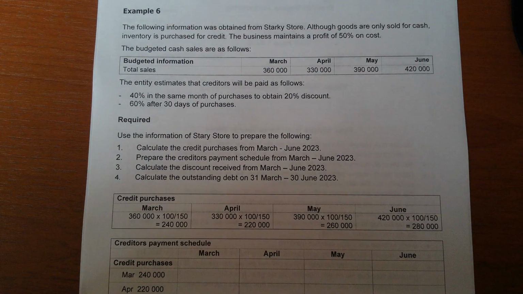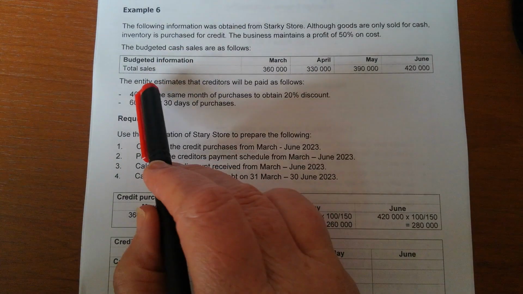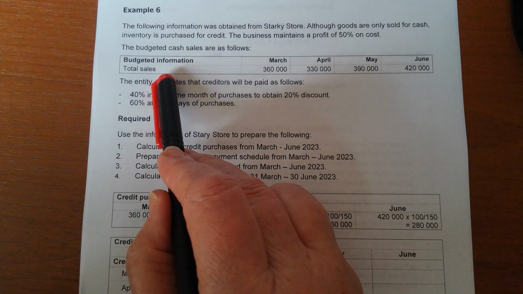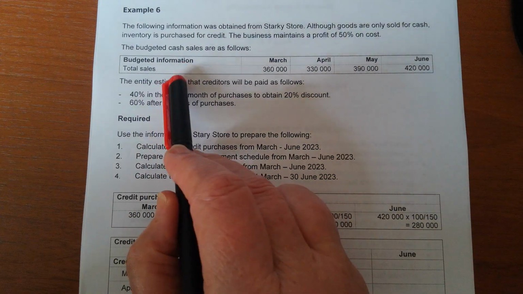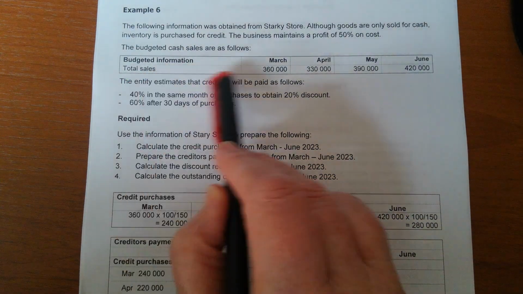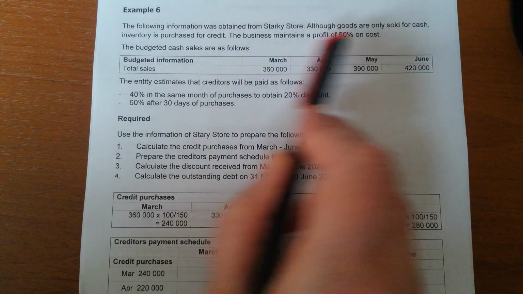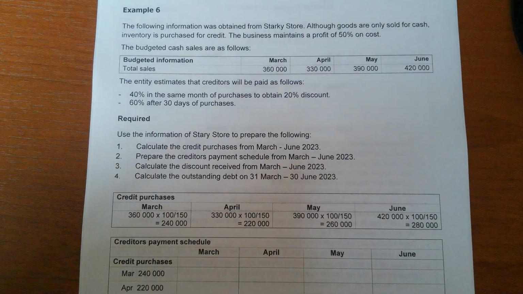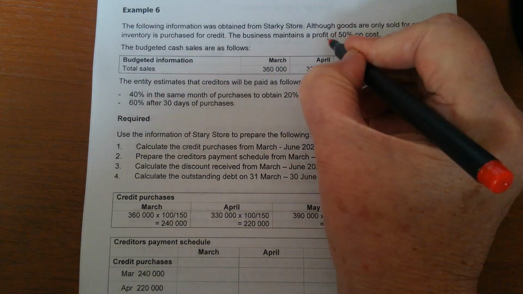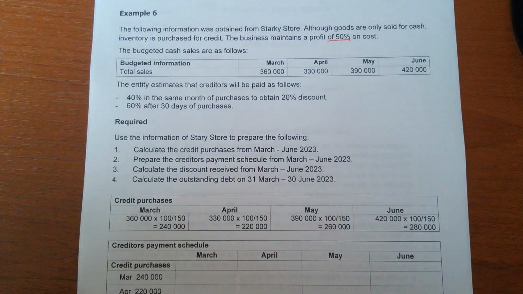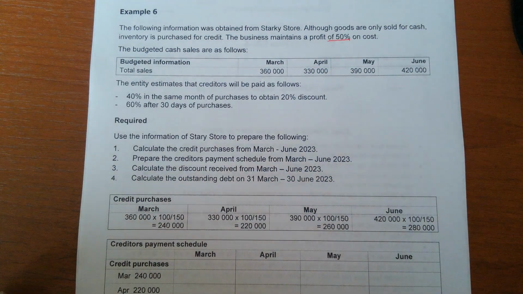In example 6, they give you the total sales, so they don't provide the purchases amount. So you have to use the sales to calculate the purchases. They tell you, so either they have to give you the purchases amount or they must give you the profit markup so that you can calculate it.